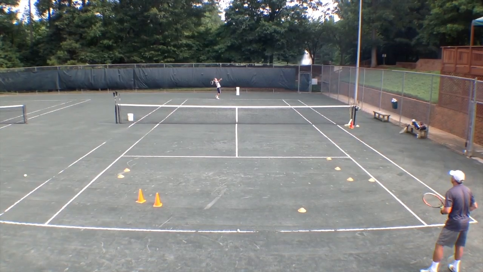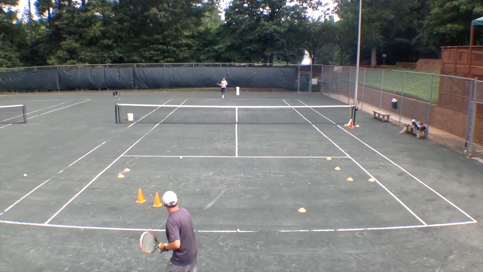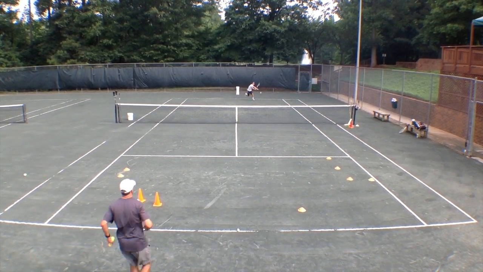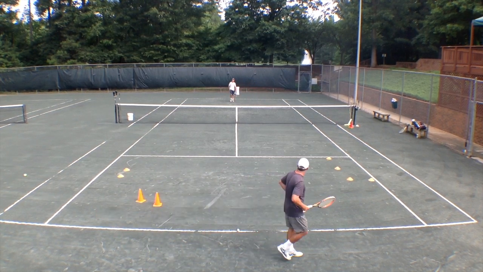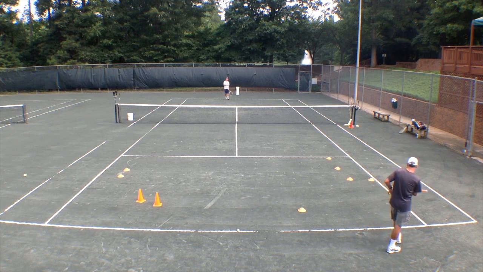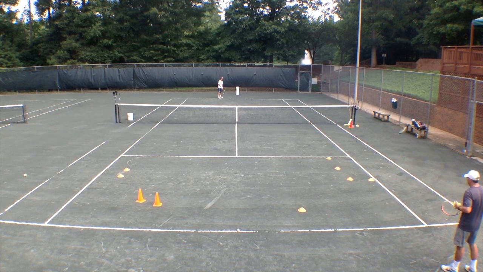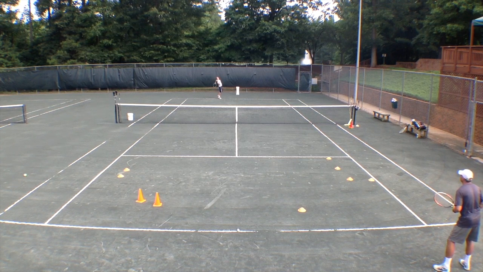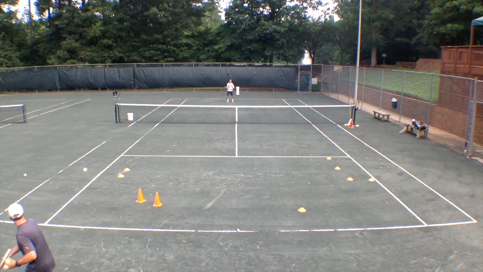Okay, the next stage of the progression is to actually start playing points out. So trying to get him to recognize where the ball lands in the court on his side, and that is going to determine whether he turns around it and goes inside out, or he goes ahead and hits a forehand cross court. He is a lefty, so that will go into my backhand.